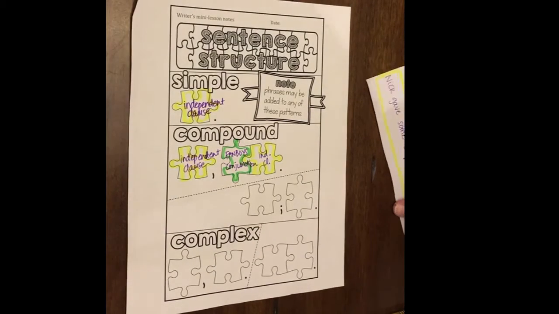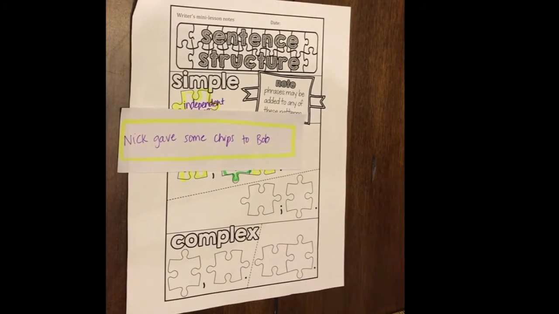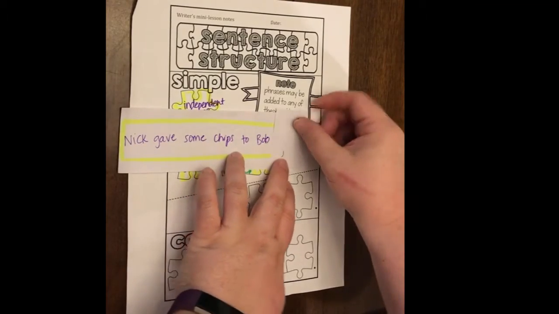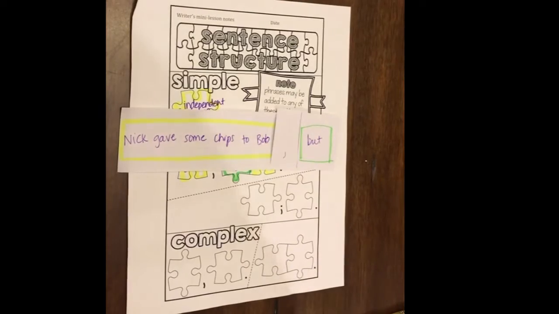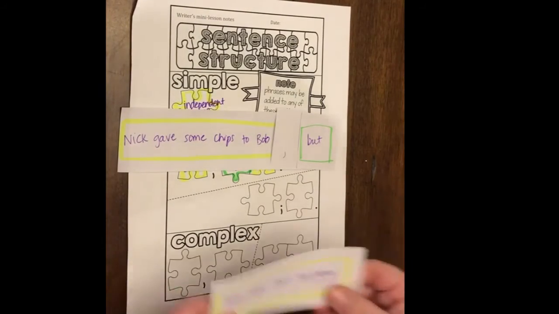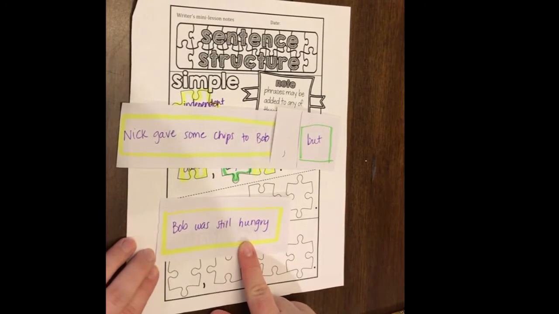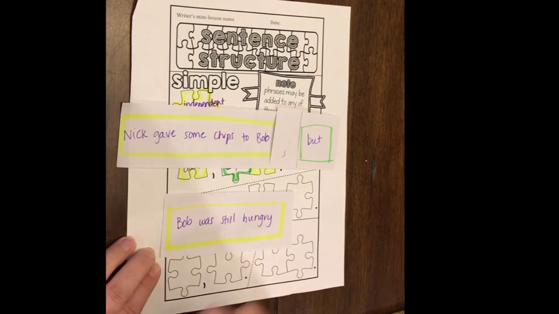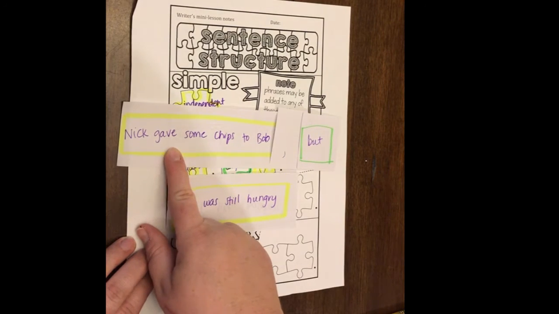Okay, so our compound sentence, we've got Nick gave some chips to Bob. And then we need a comma. But, there's our fanboys conjunction. Bob was still hungry. Okay, so this, Bob was still hungry, is an independent clause. It can stand on its own. Put a period at the end, it's a complete thought. Nick gave some chips to Bob is an independent clause. Put a period at the end, it's a complete thought.